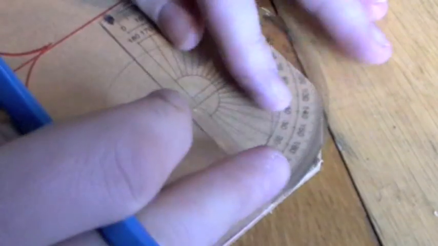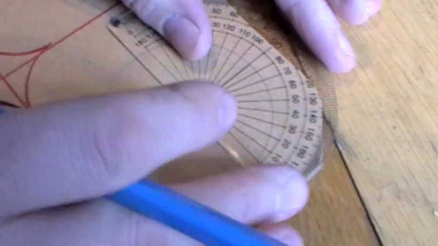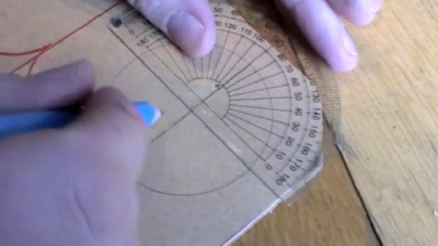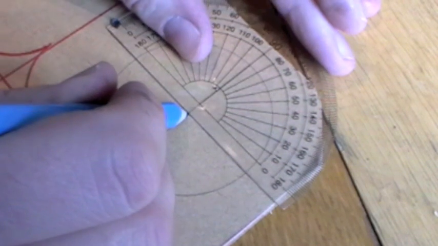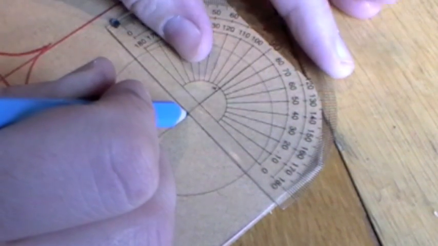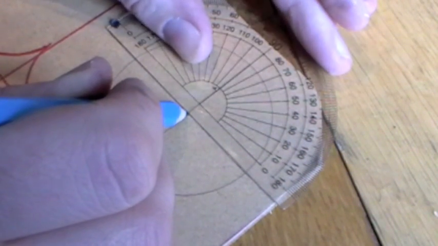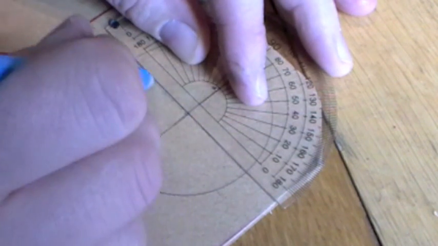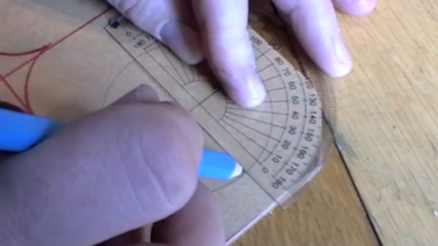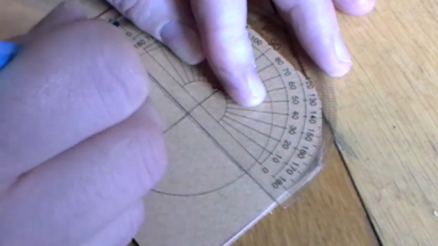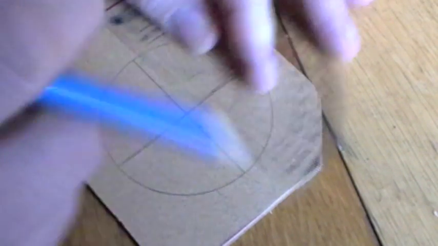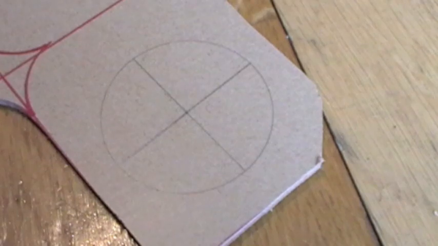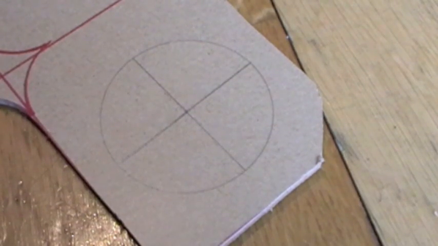Now using the protractor, I can match my 90-degree line to my centre point and draw across. So now that's matched, I have the circle marked in 4 perfectly equal segments.